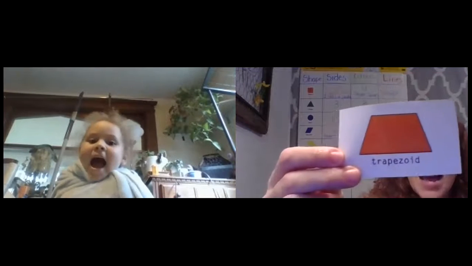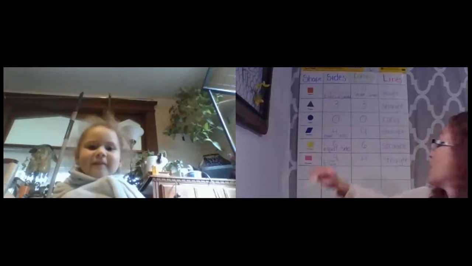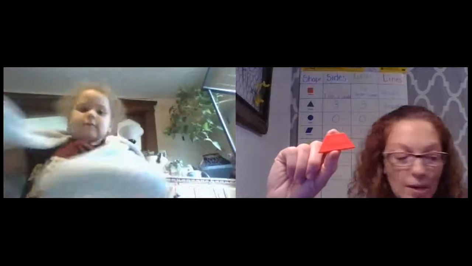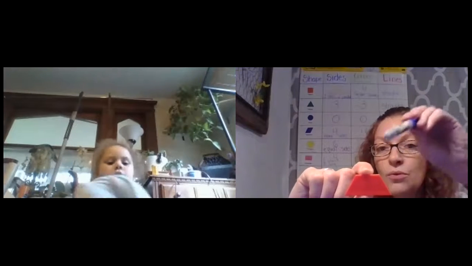It is a trapezoid. Say trapezoid. Is that a new name for you? A new shape? Let's look at this trapezoid. How many sides does a trapezoid have? 1, 2, 3, 4.